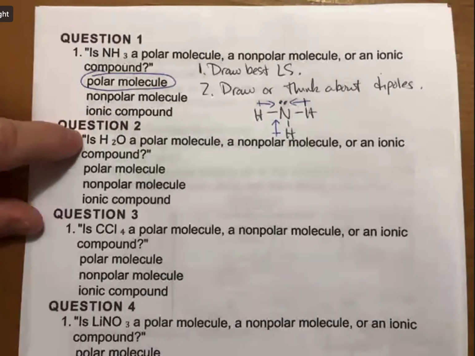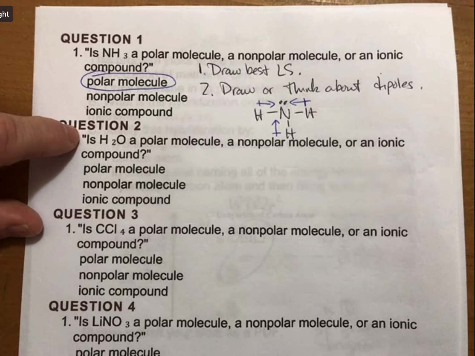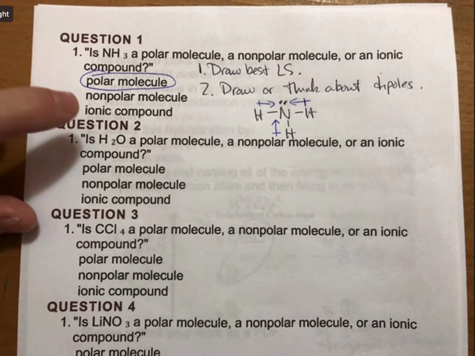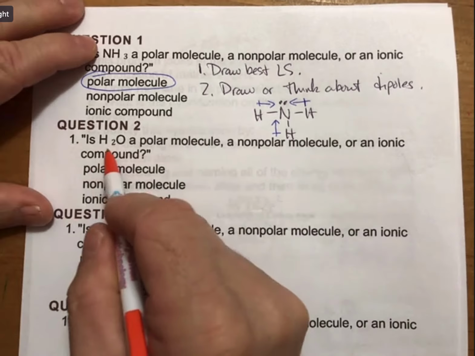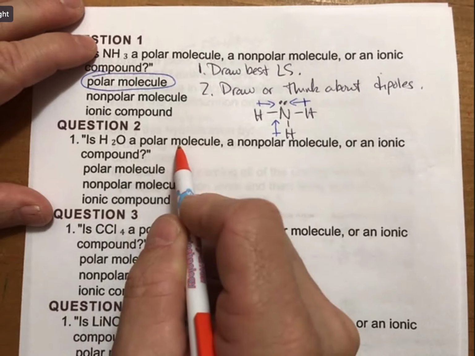Now H2O. For H2O, I'm going to suggest you don't have to do any of this. The reason being that H2O is a polar molecule. I would suggest that you're learning a lot this semester, but the most important thing you're learning this semester and solidifying is why H2O is a polar molecule.